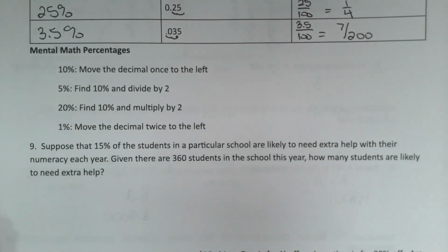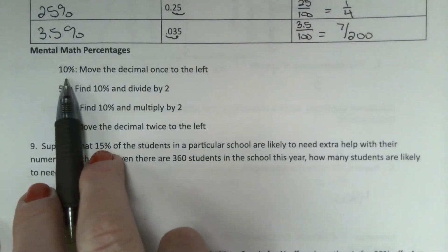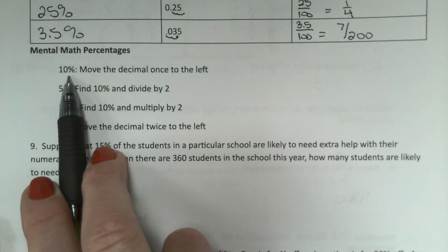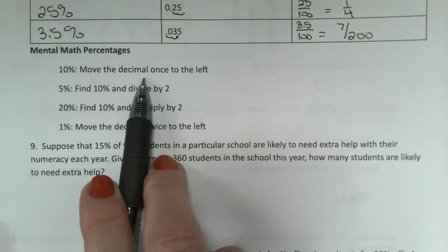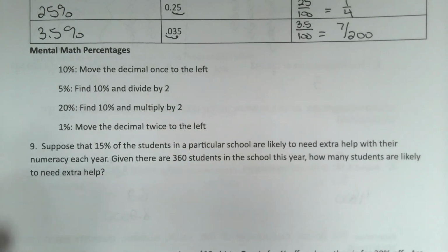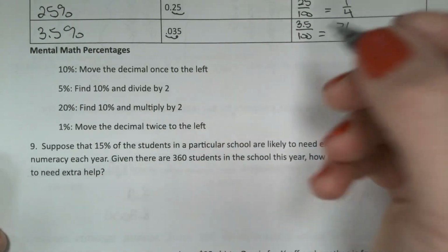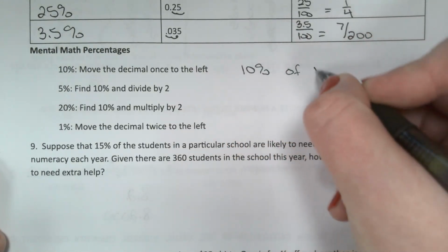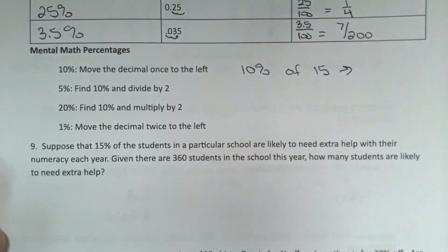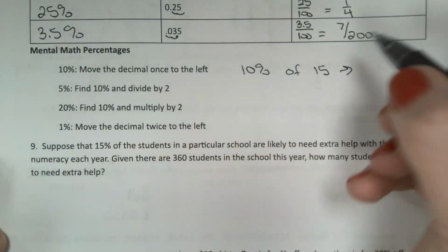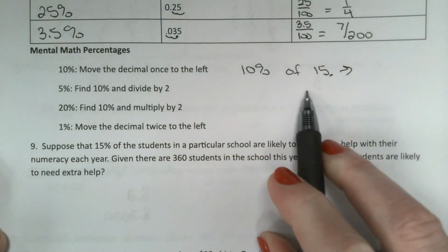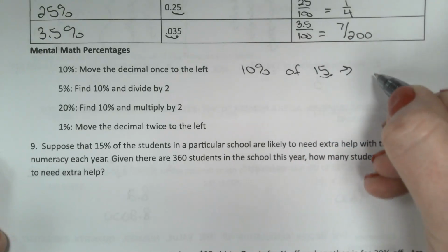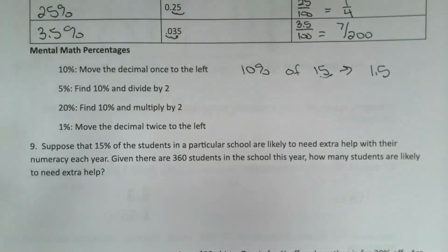All right, so here's some easy mental math. If someone says convert 10%, all you have to do is move the decimal once to the left. So if I have 10% of 15, your decimal is implied to be here at the end of the 15. If you just move it 1 to the left, you get 1.5.